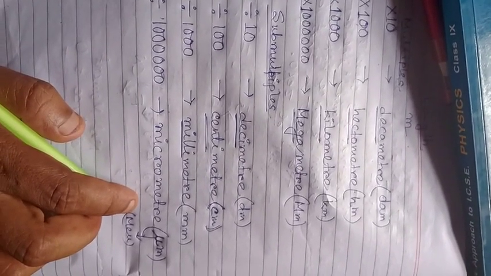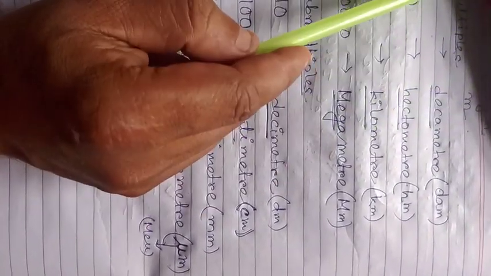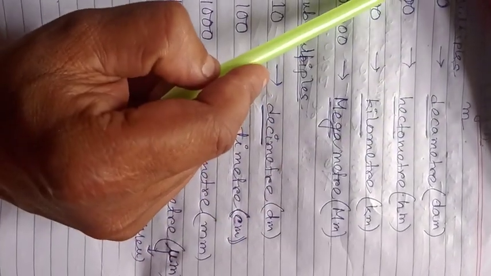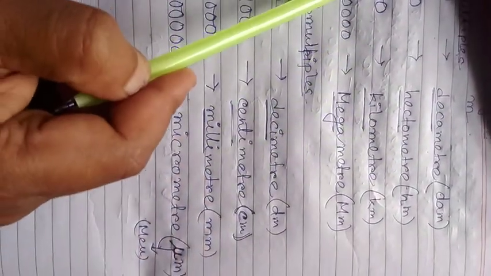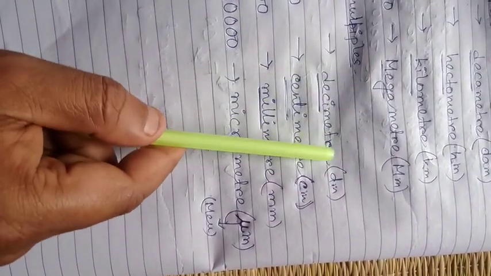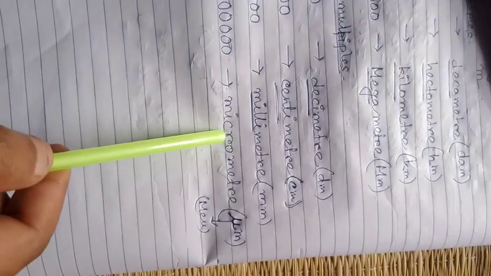Similarly for mass, we use gram as the unit. When we multiply this gram by 10, we write decagram, by 100 hectogram, by 1000 kilogram, by 10 lakh megagram. And for submultiples, when we divide gram by 10, we write decigram, divide by 100 centigram, divide by 1000 milligram, divide by 10 lakh microgram.